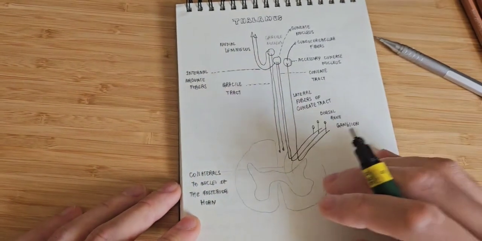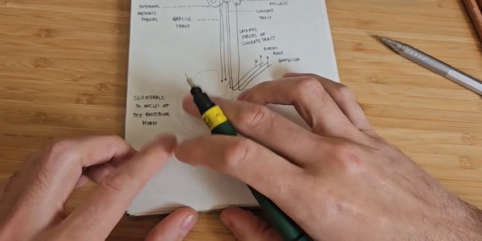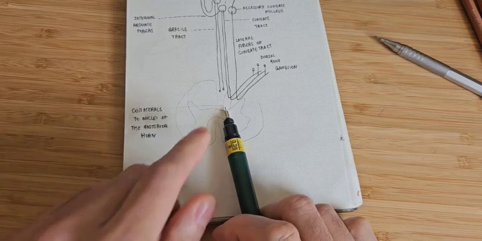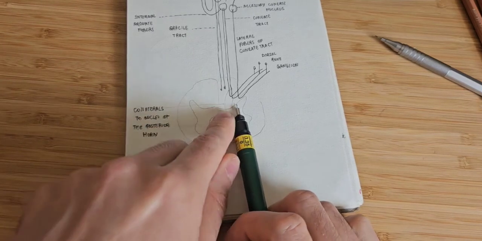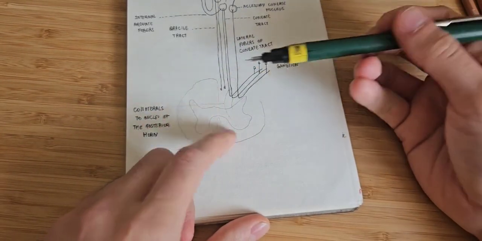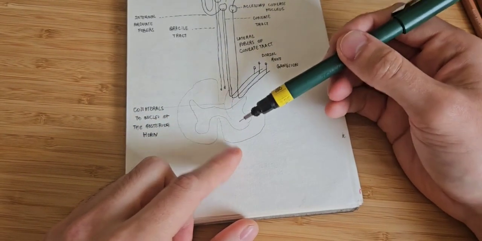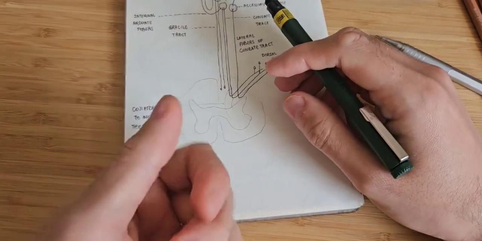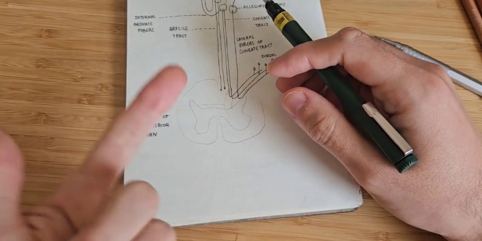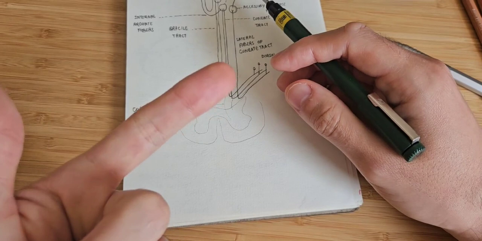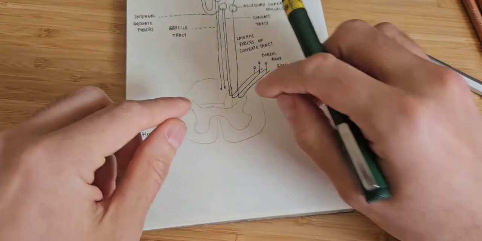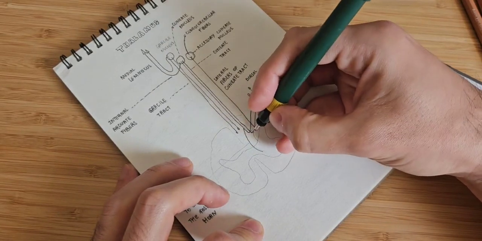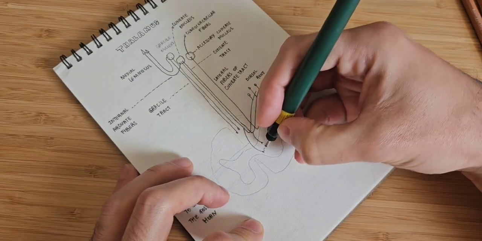Okay, and some fibers from the posterior funiculus may branch off and synapse in the posterior horn of the spinal cord, and these collaterals contribute to local reflexes and also to modulating sensory information within the spinal cord. So let me just do this.